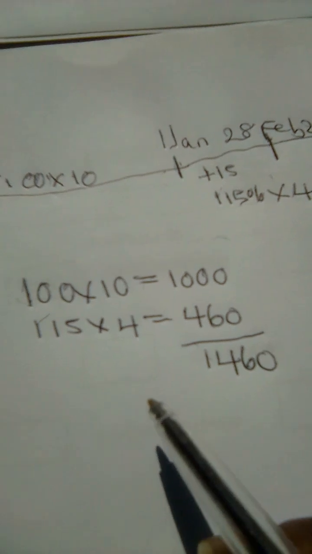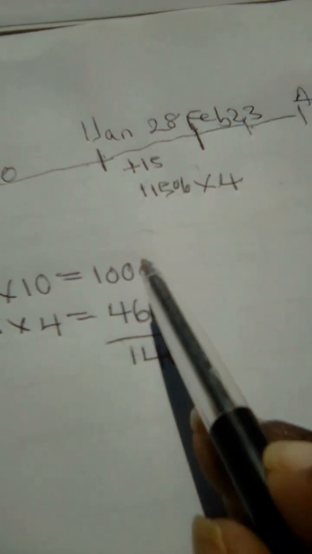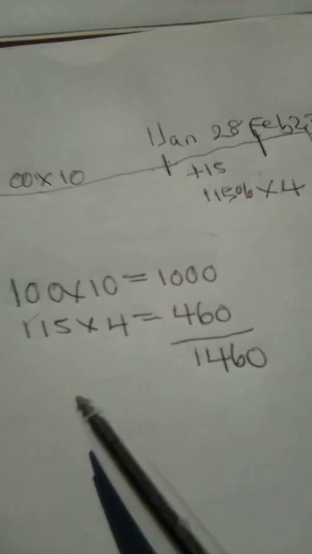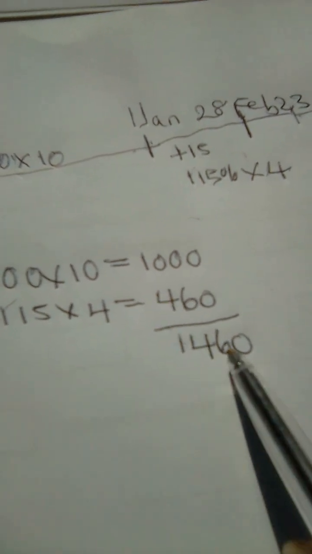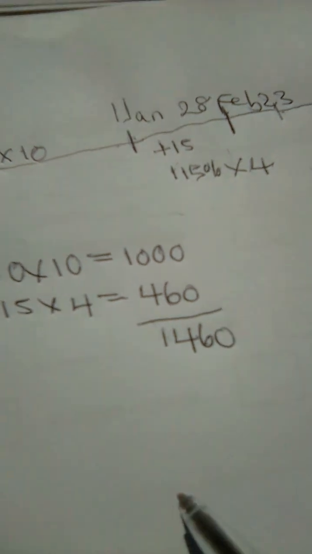Remember, the money that we want is the money with the increase, the 15% side, so we use the 115 times 4. We express it as a percentage of 1,460.